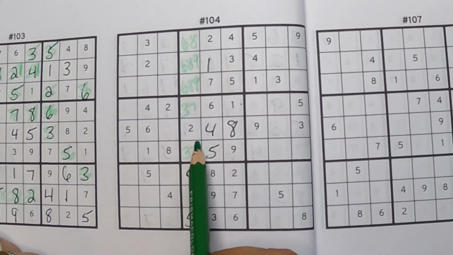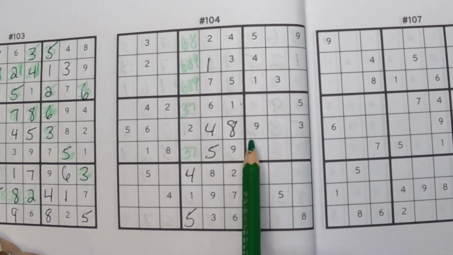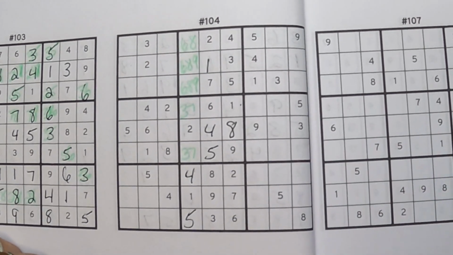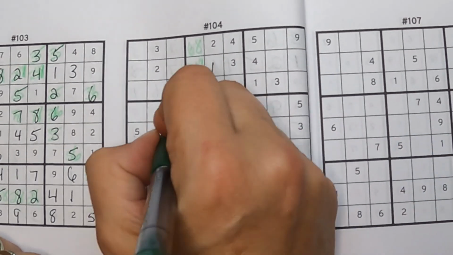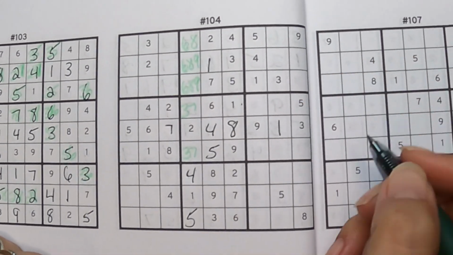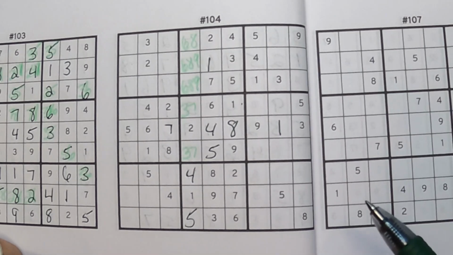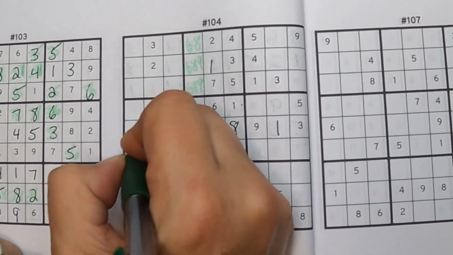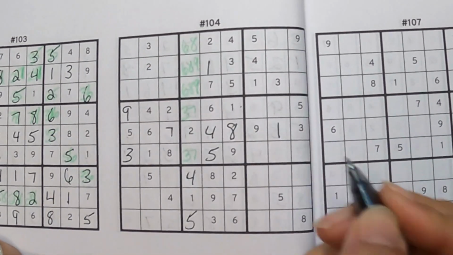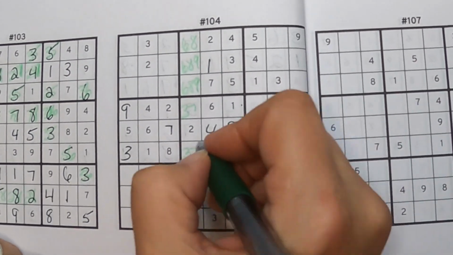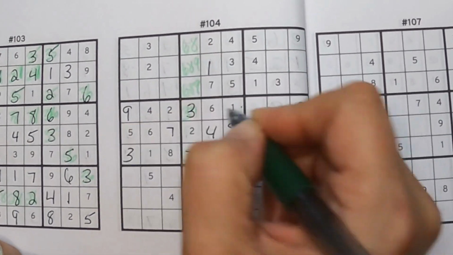For this row, we're missing 1 and 7. We've got a 1 here, so 7, 1. For this box, we're missing 3 and 9. We've got a 9 here, so 3, 9. That 3 makes this our 7, 3.